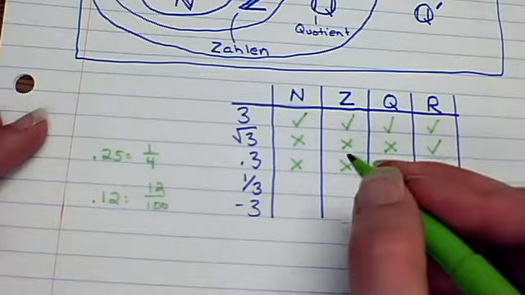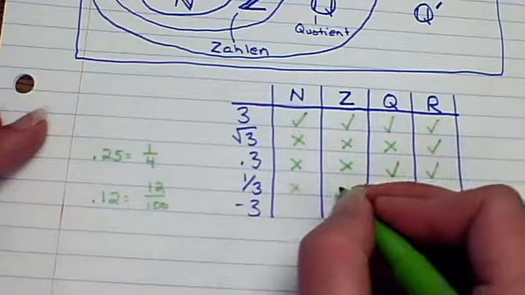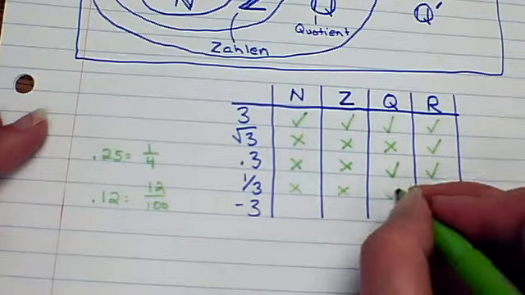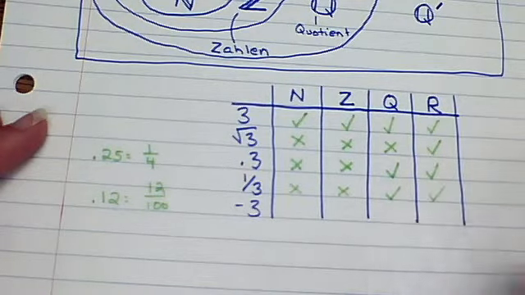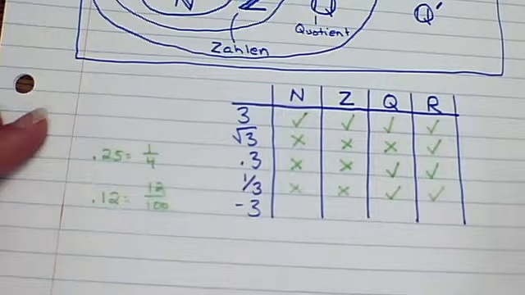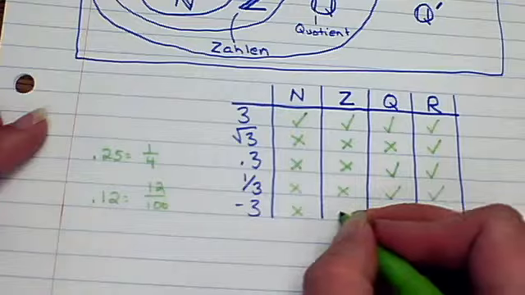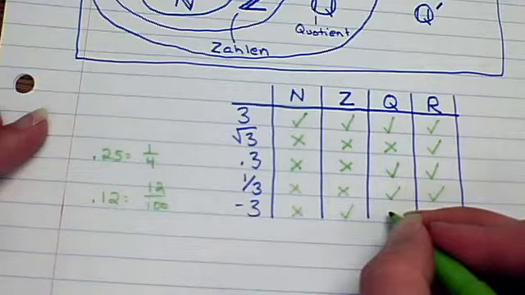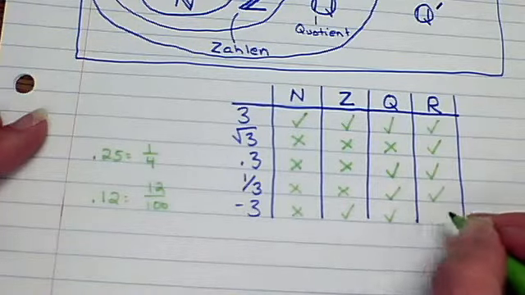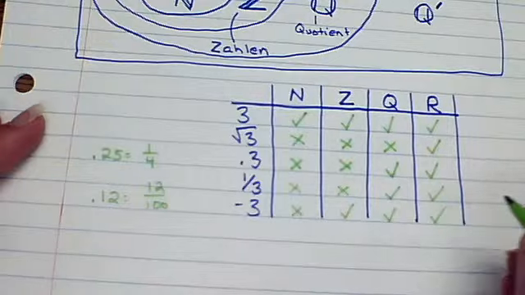What about 1/3? Counting? No. Integer? No. Fraction? Yep. Real? Yep. What about -3? Natural? No. Integer? Yes. Can you represent it as a fraction? Sure, put it over 1. Is it real? Yep.